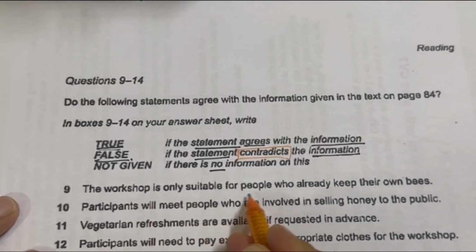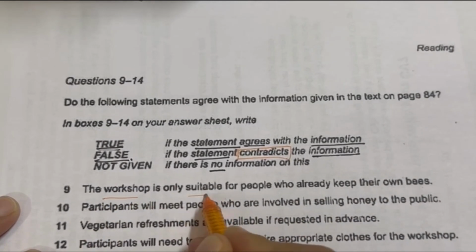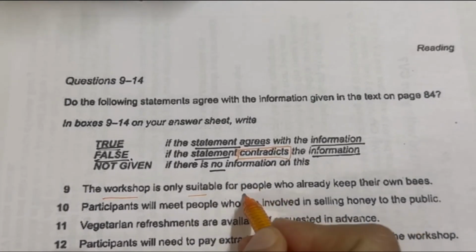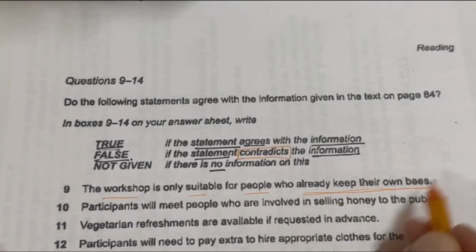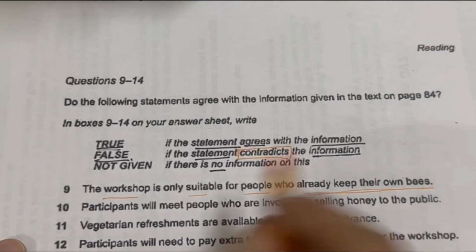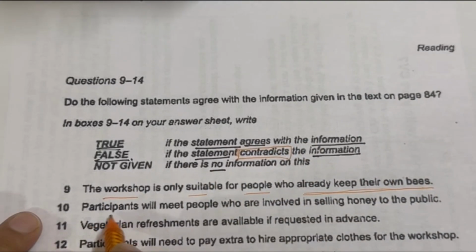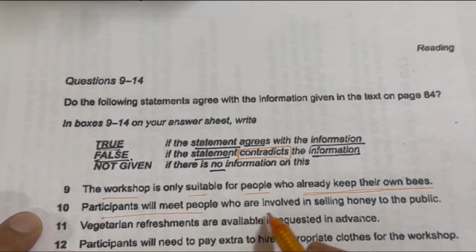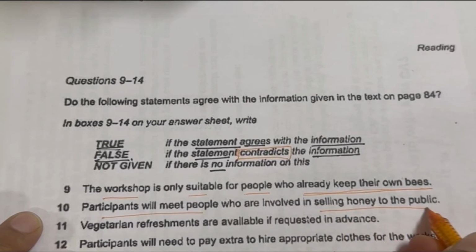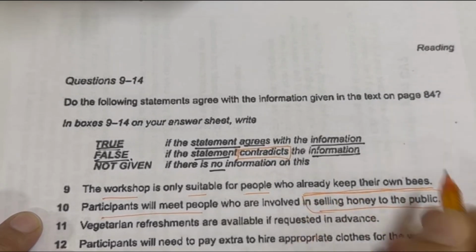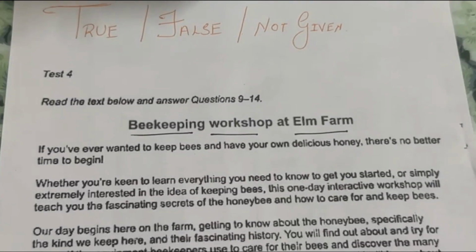The workshop is only suitable for people who already keep their own bees. The workshop is only suitable for those people who already keep bees. They keep their bees and they are already having their bees. They are into this business, right? So this workshop is suitable for people those who keep this kind of bees. The second one is participants will meet, we are going to meet, who are involved in selling honey to the public. So we are supposed to meet the people who are into the business of selling honey to the public. Okay, let's go through the passage quickly.